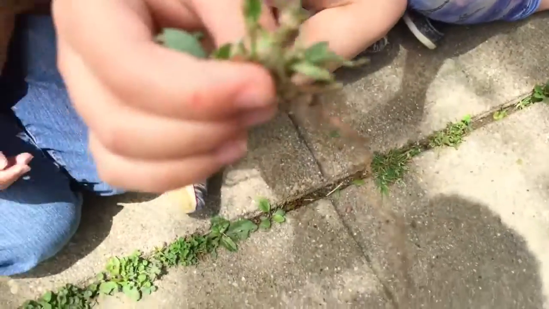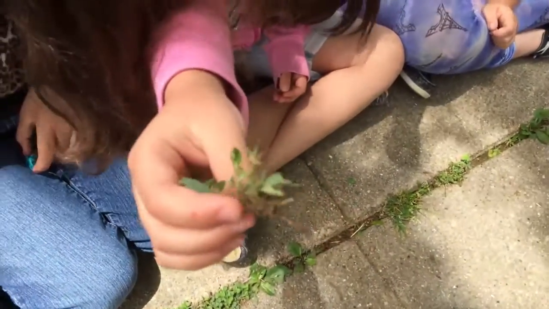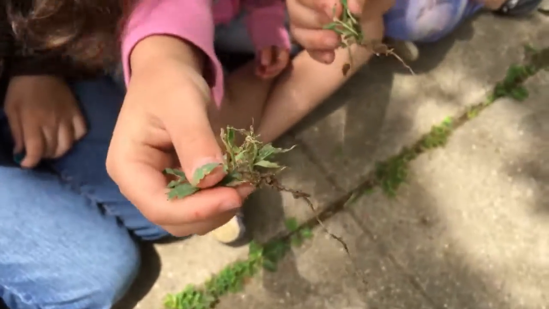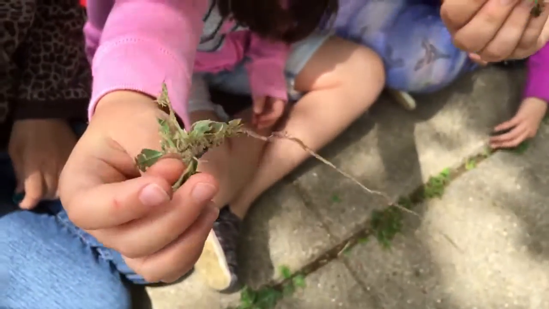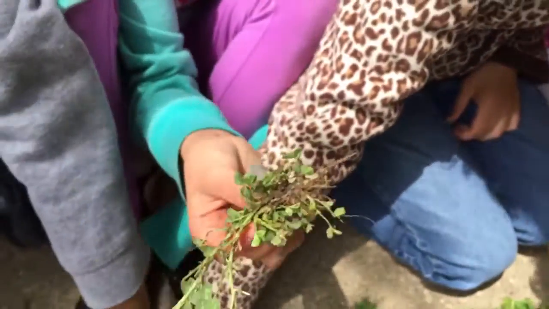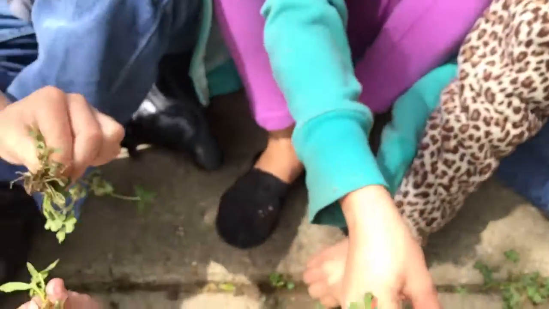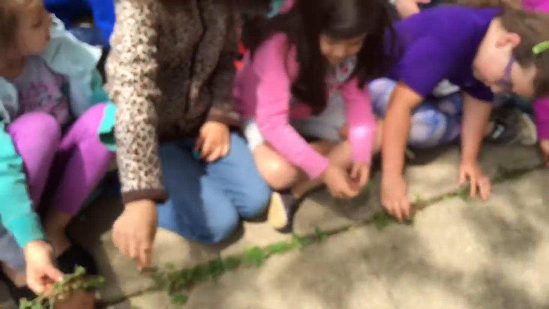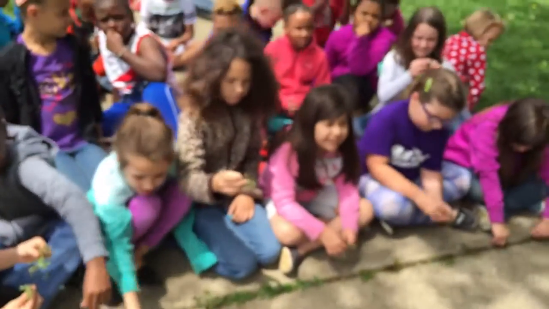Oh, here. Let's see. Oh, look, there's the roots right there. And look how far the roots went down. That's a great adaptation. Roots, bark, seeds. And when you get back to the room, we're going to make some drawings of our observations of different plant adaptations. Good job, guys. Let's head on back to the room and finish our worksheet.